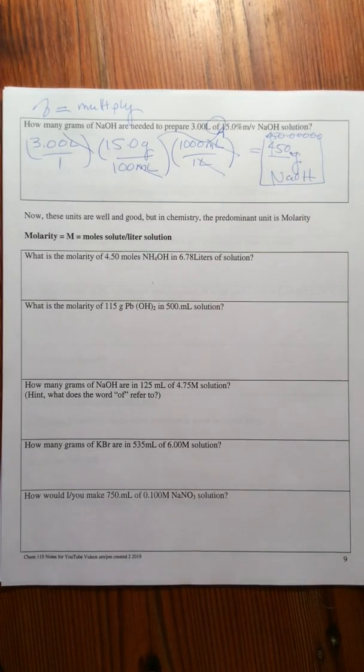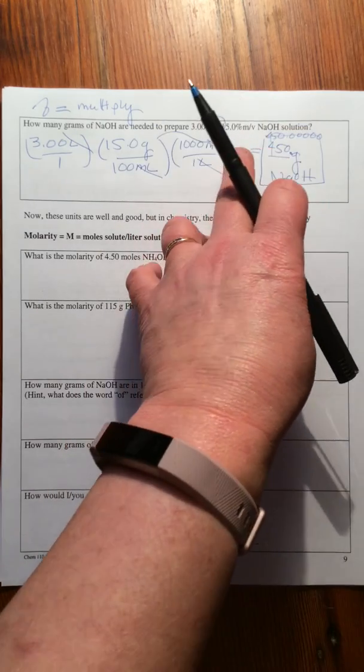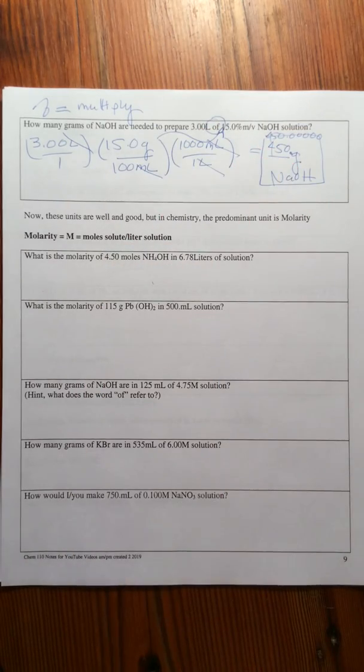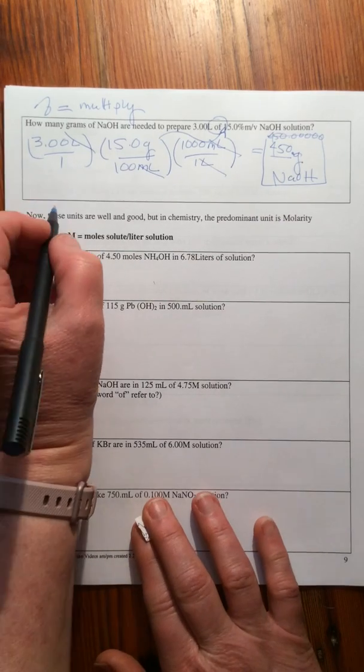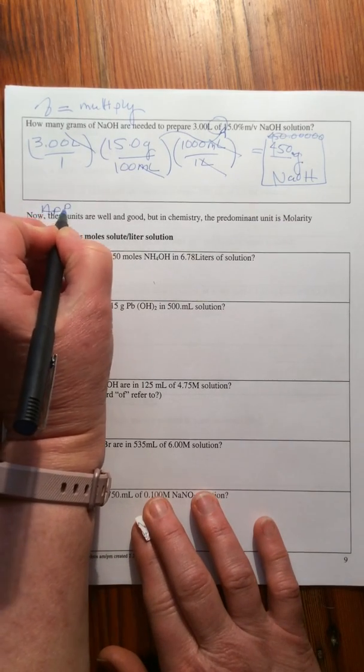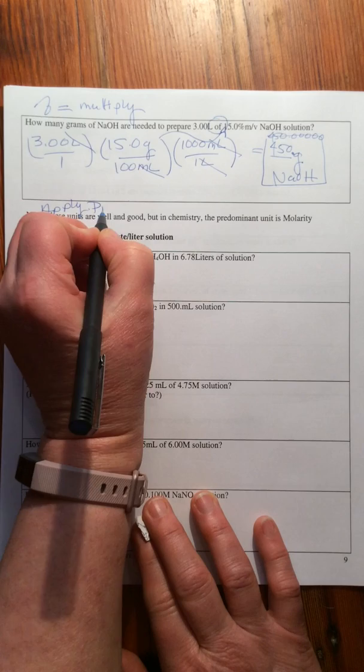Okay? So you're going to want to practice these in terms of figuring out the percent itself and figuring out how you're going to apply these. Okay?